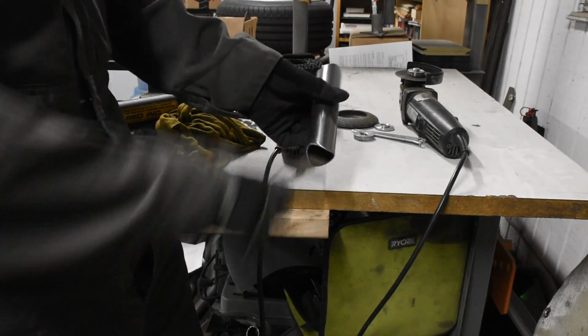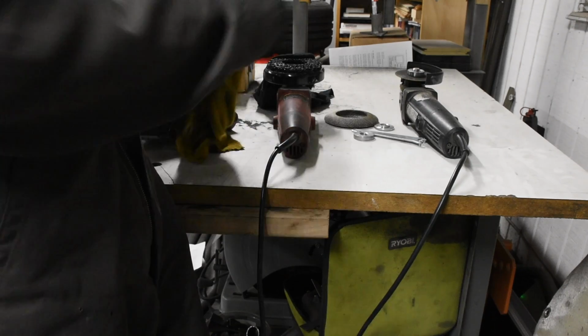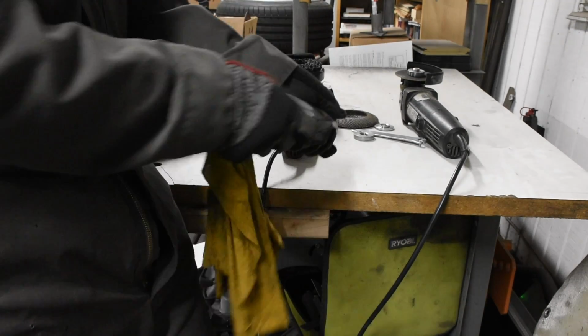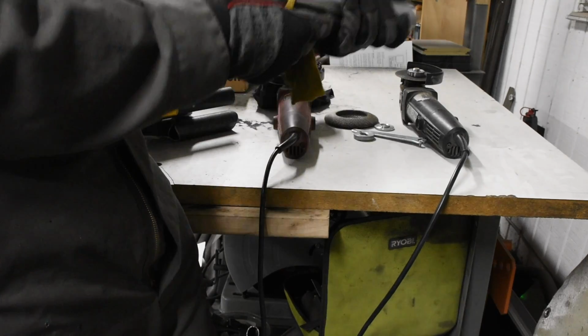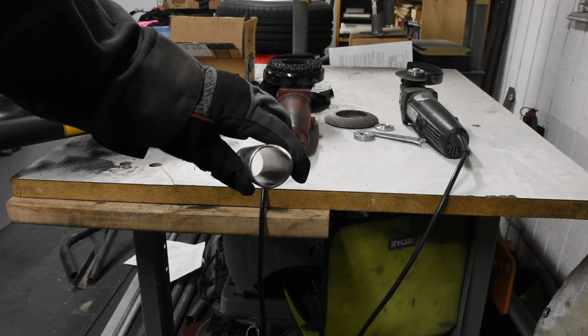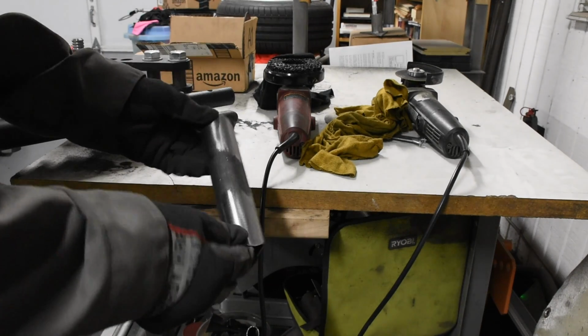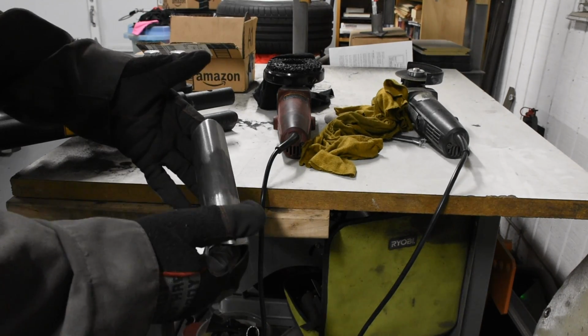So I've got beveled edges now, taking it to bare metal, and then of course I just have to clean out the center. Now it's nice and clean. So it's just a matter of wiping this down with acetone, and then it would be ready to weld.